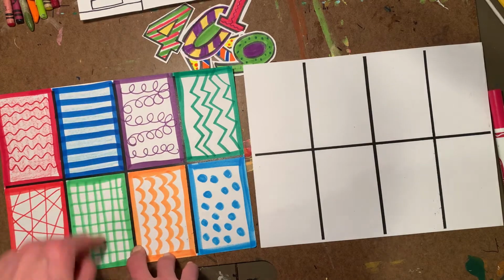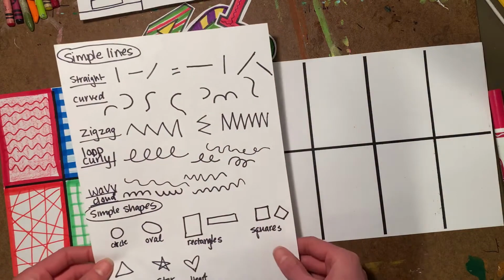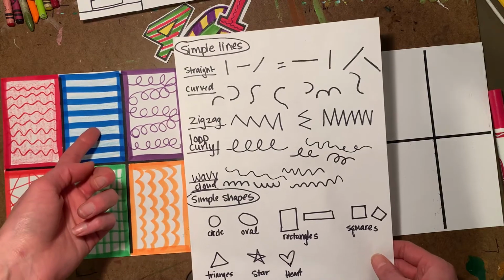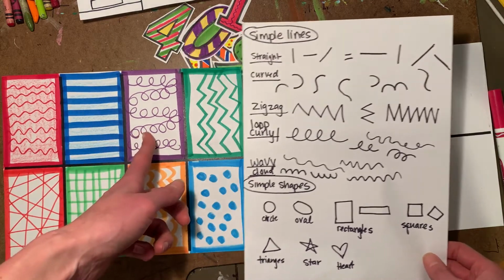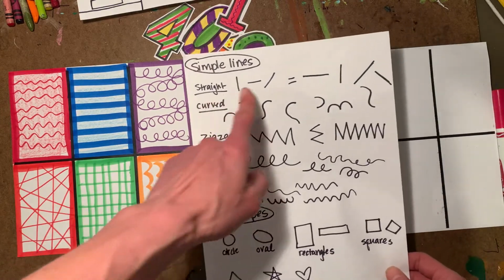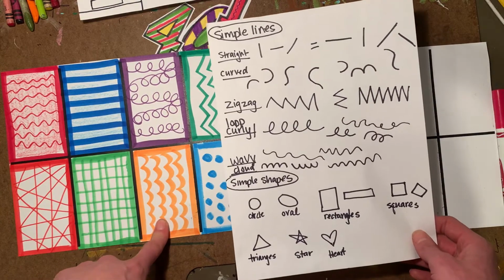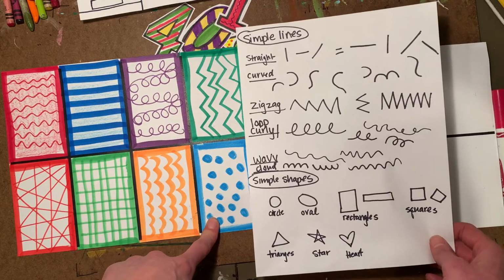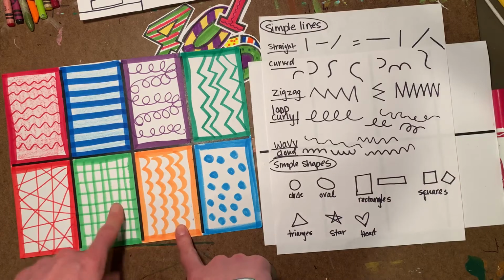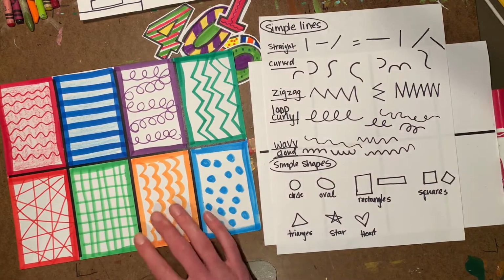So in each box, I put a different line quality from our line quality worksheet. So I chose wavy lines for this one, straight lines for this one, loopy curly lines, zigzag lines. I just did some different lines going in different directions, straight, diagonal, same here. And then the cloudy lines and some just simple polka dots. So this can be filled in very simple. Also, my kids know that we don't want to leave too much white paper showing because that's not going to make for a nice picture.